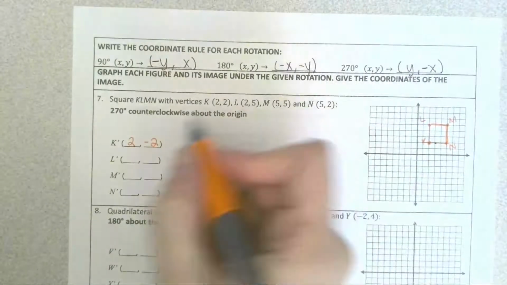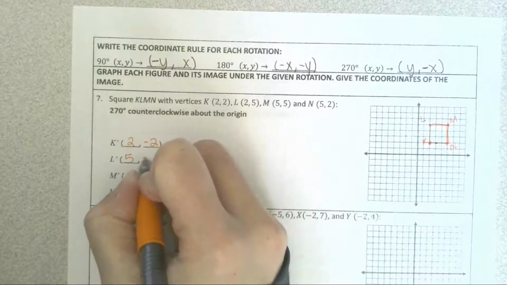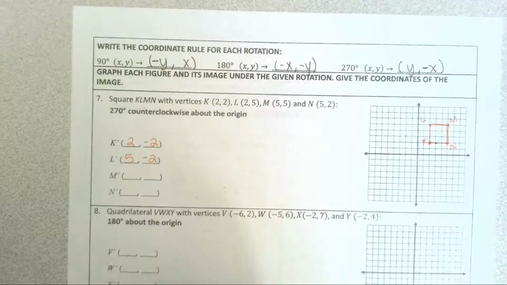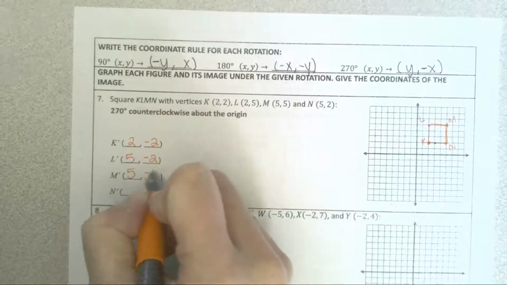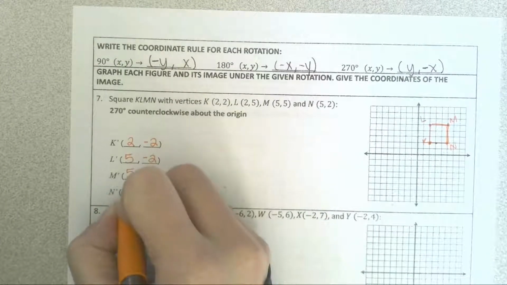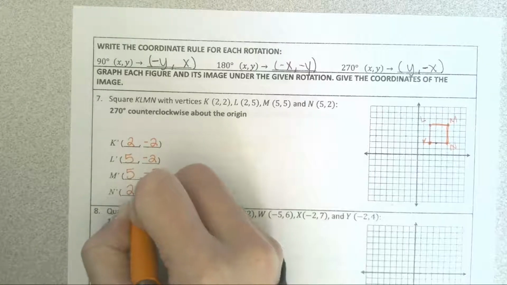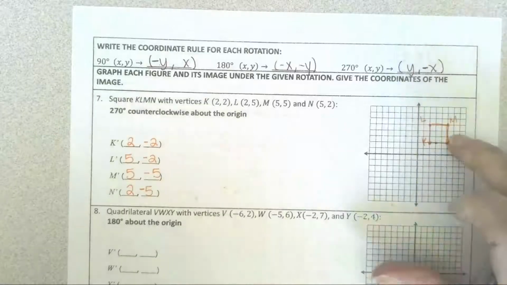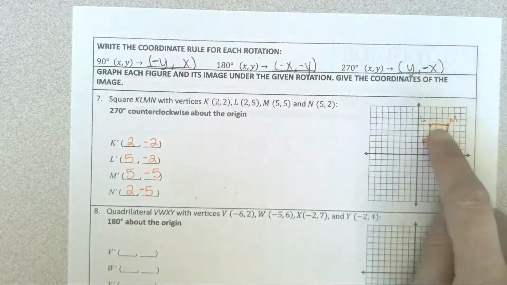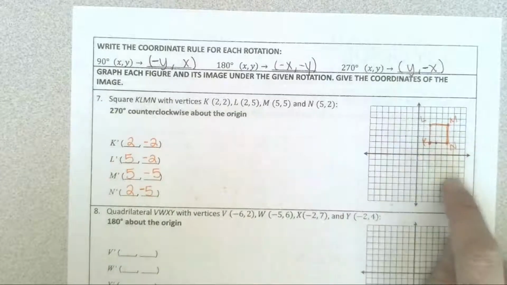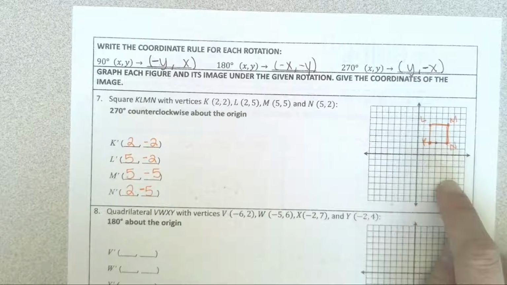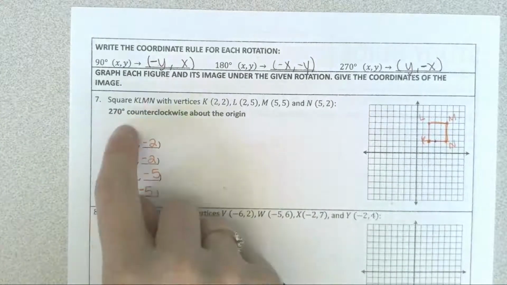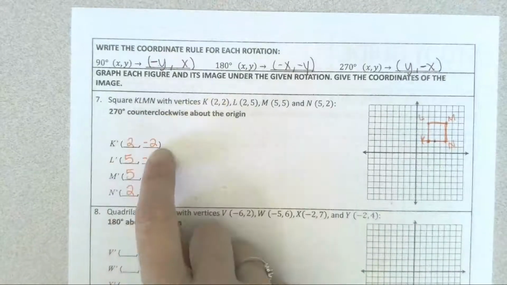For this one, we're going to swap. The 5 is going to come first, the 2 is going to come second, and the 2 is going to become negative. And then for N, the 2 is going to come first, the 5 is going to come second, and it's going to be negative. And if you're ever not sure, you should be able to figure out, if we're starting with our shape in the first quadrant, 270 degrees means 1, 2, 3. We're going to end up down here in quadrant 4. I know that in quadrant 4, my x values are positive and my y values are negative. So my points should reflect that, where the first value is positive and the second value is negative.